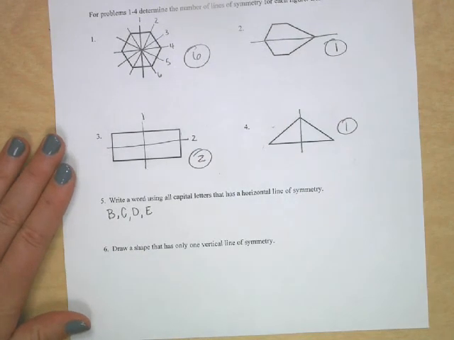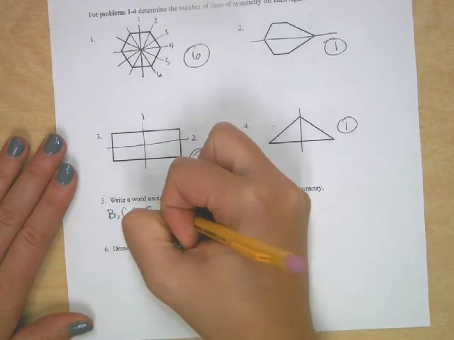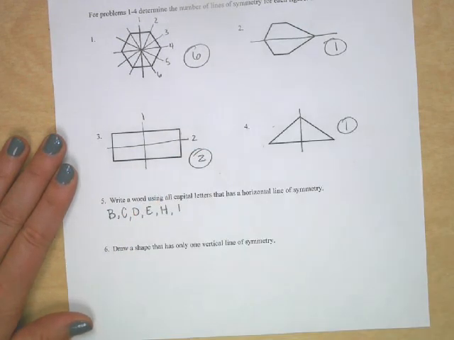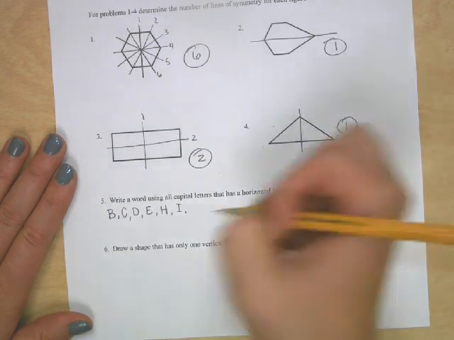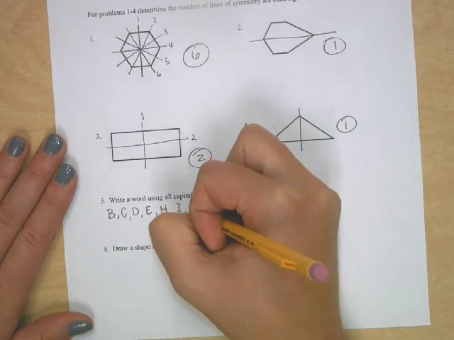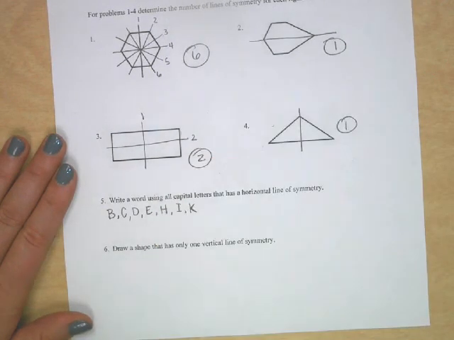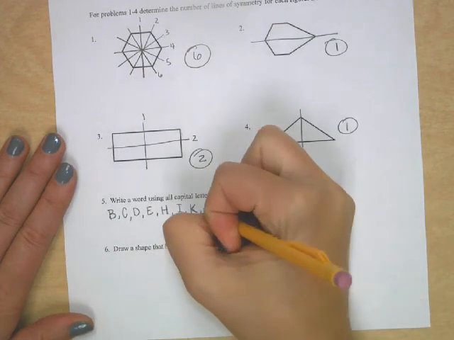F does not. G does not. H does, I does. You can write it either way. J doesn't, K does, horizontally. Just look at the way that you're writing it. L does not, M doesn't, N does not.